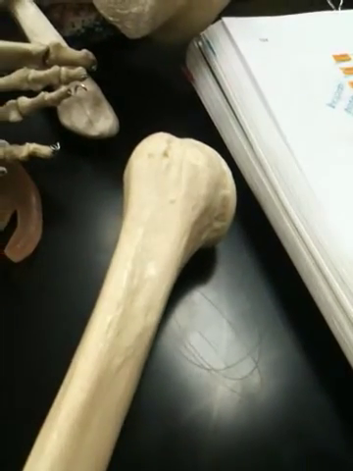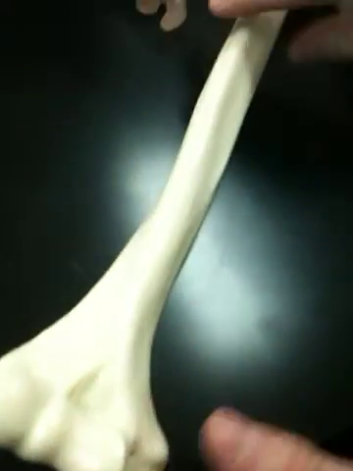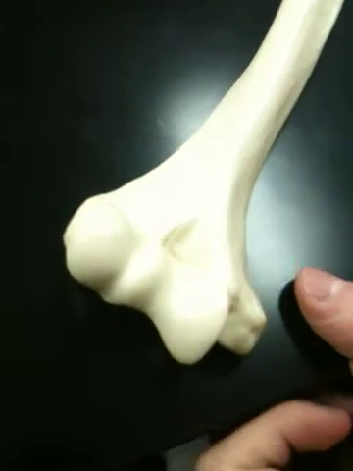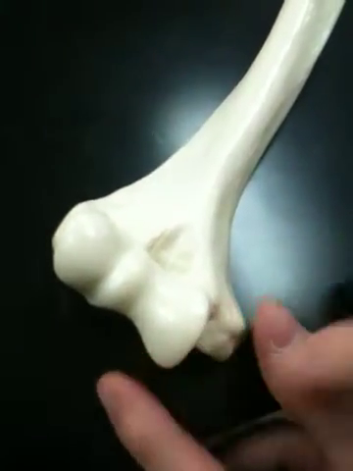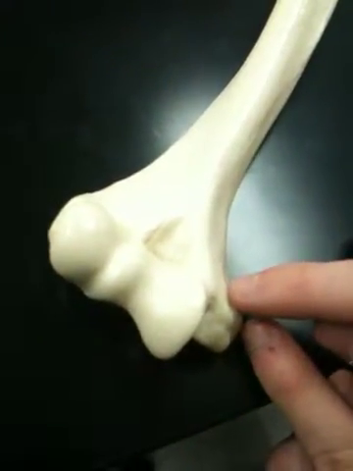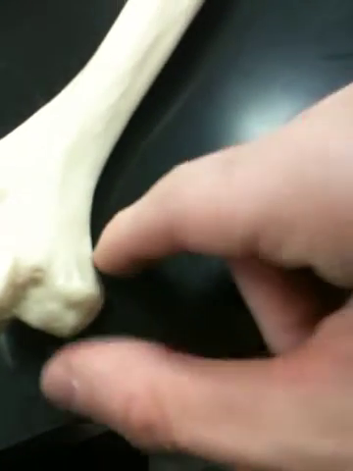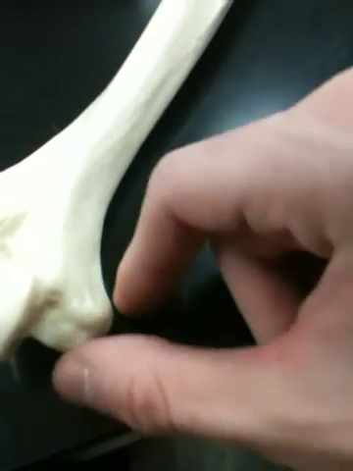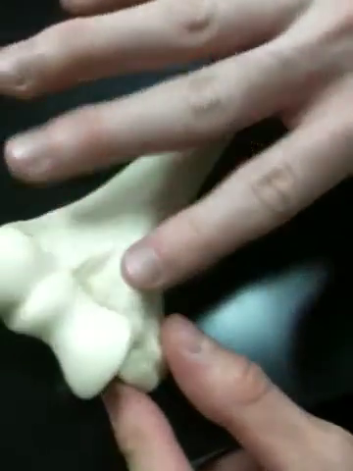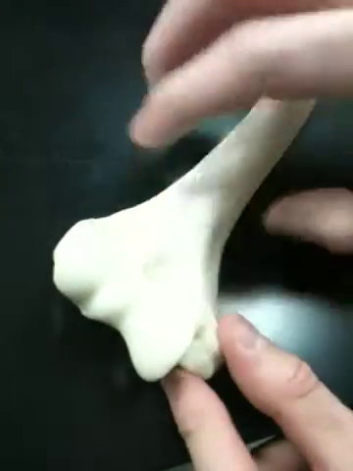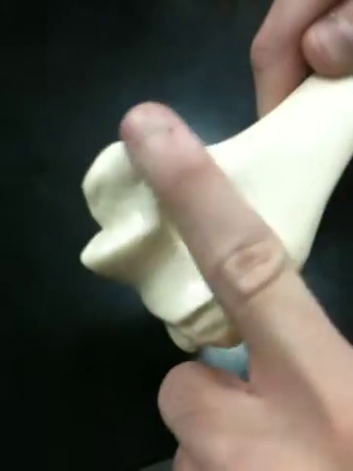And coming down to the lower end of the humerus, we find that this is the trochlea right here, and this part right here is going to be the medial epicondyle. And we know that's the epicondyle because the condyle is the round surface that you see right here that kind of flows, and the epicondyle is more so the rougher area.